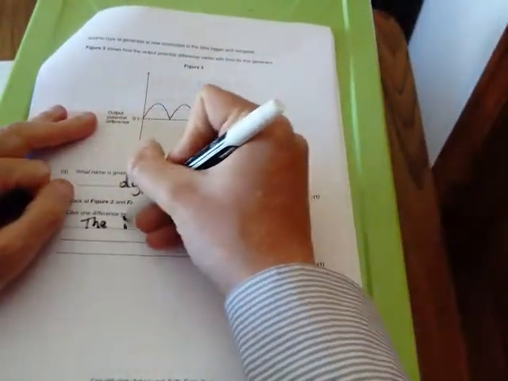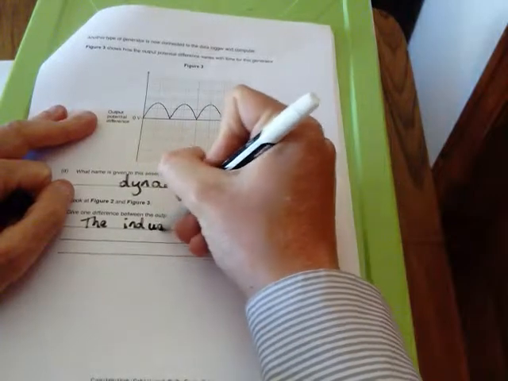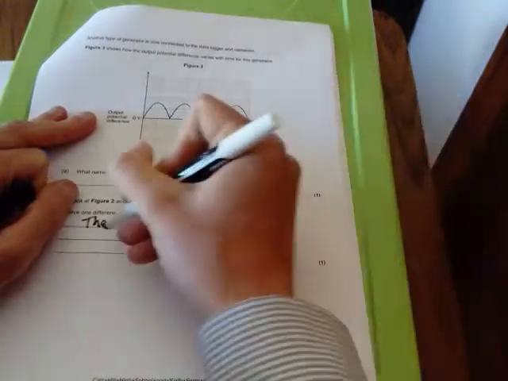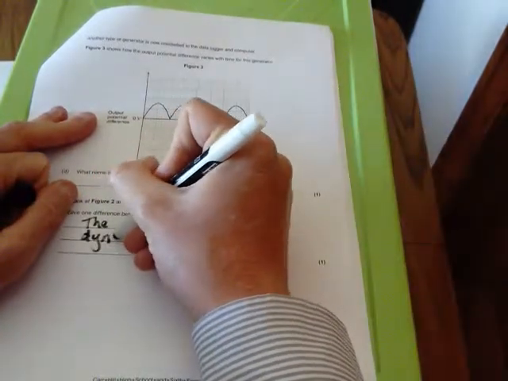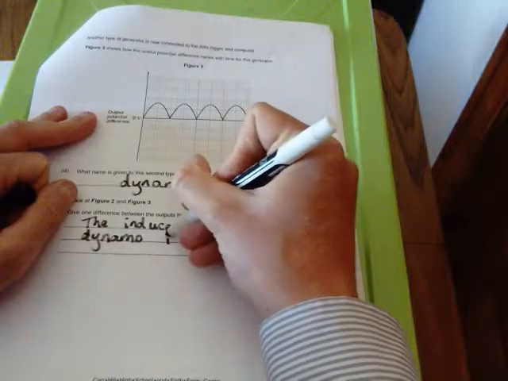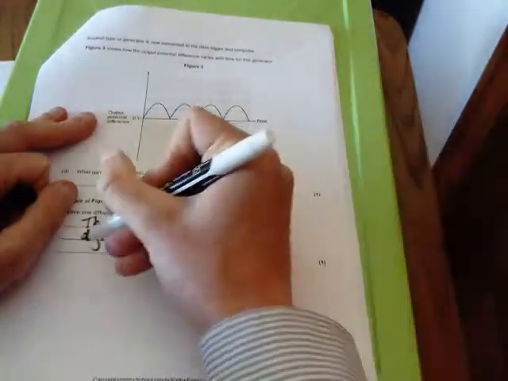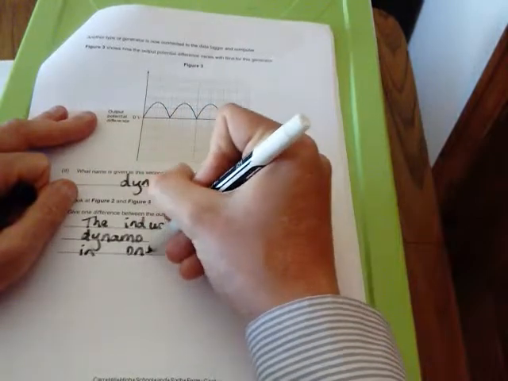The induced PD in dynamo is always in one direction.